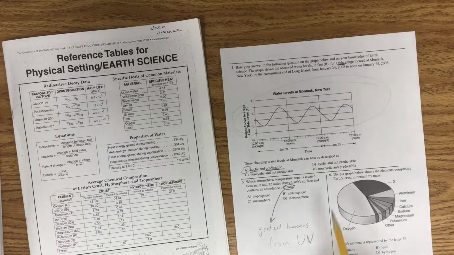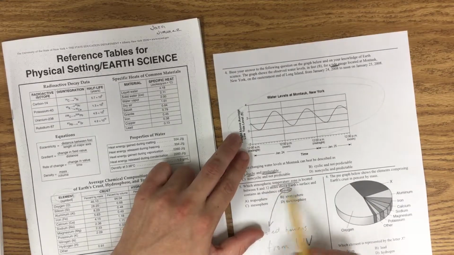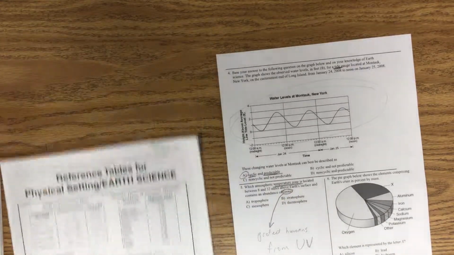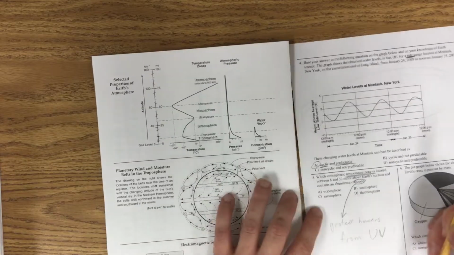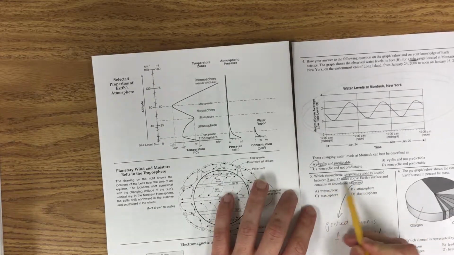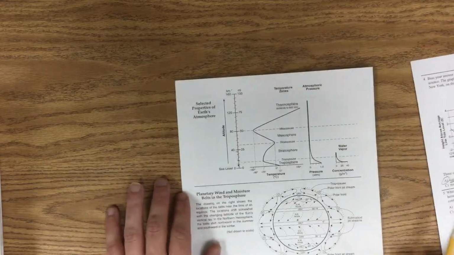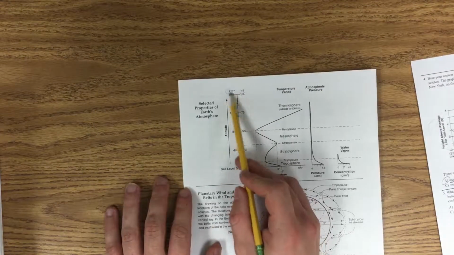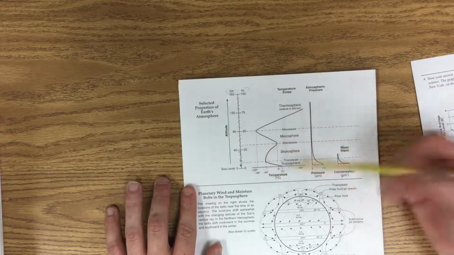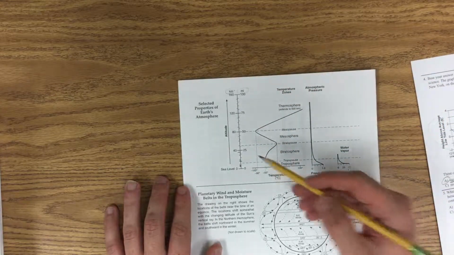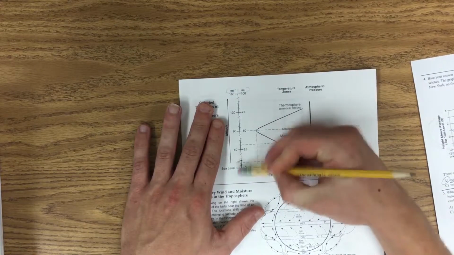But anyway, whenever I see this phrase, temperature zone, my brain tells me that I have to go where it says in the reference table, temperature zones. So it's telling me that it's between 8 and 32 miles. I've got to look over here. I've got kilometers and I've got miles. I need to look down this miles category. If I know the scale, let me erase all these little marks I've got.